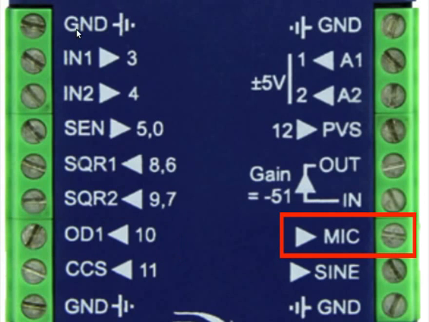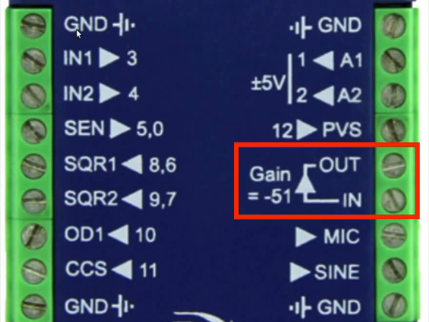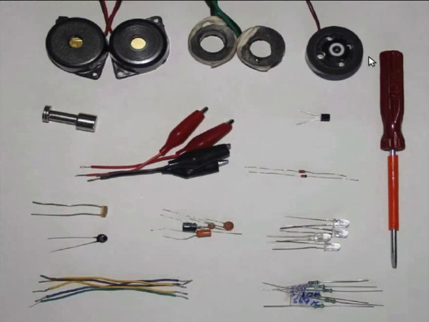Mic captures sound from an external sound source. CCS means constant current source. It gives 1 milliamp current with a load resistor of 3 kilo ohms, since voltage should be kept below 4 volts. Inverting amplifier is used to amplify external voltages. It may be used to amplify external condenser or mic output.